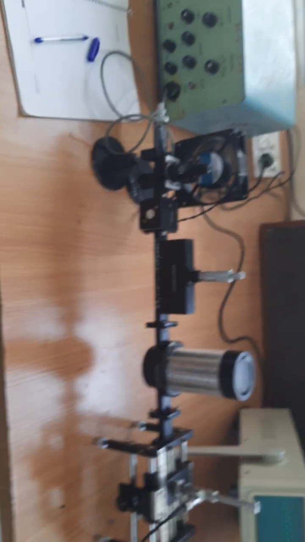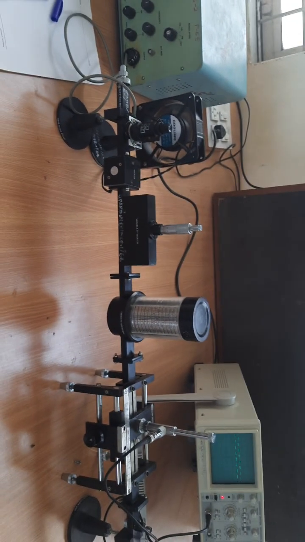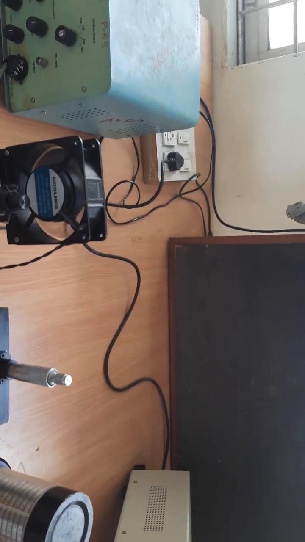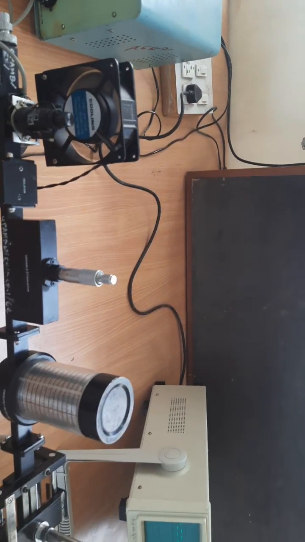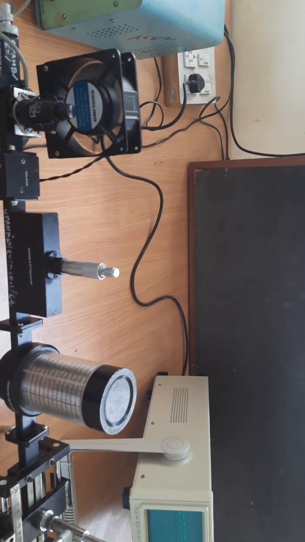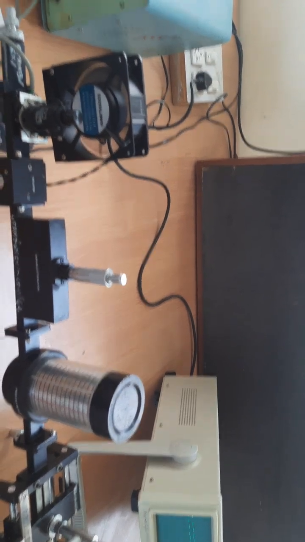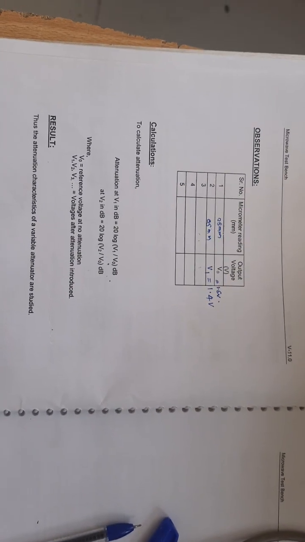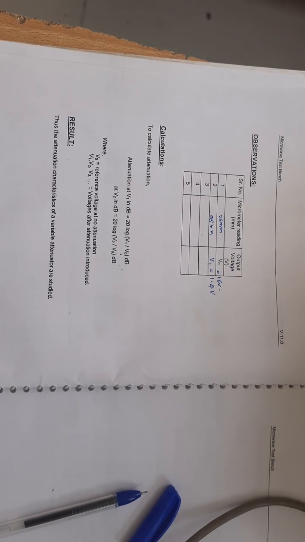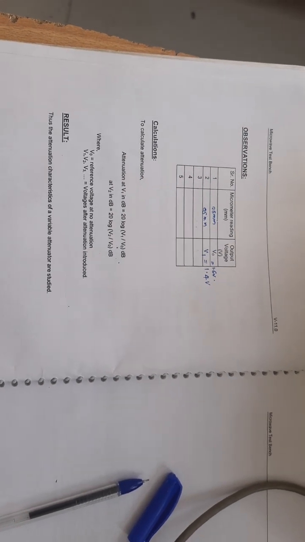So just by knowing the values of different micrometer readings, so 25 millimeter, 5 millimeter, we can calculate attenuation in dB. So this is nothing but the observation table and calculation procedure for finding out the attenuation at different voltage levels.